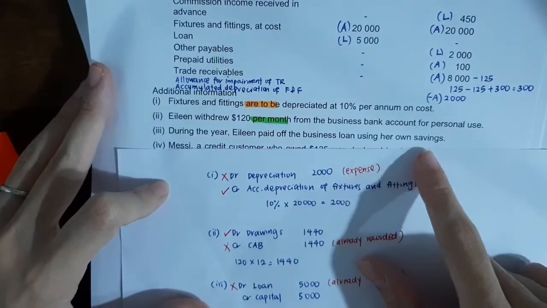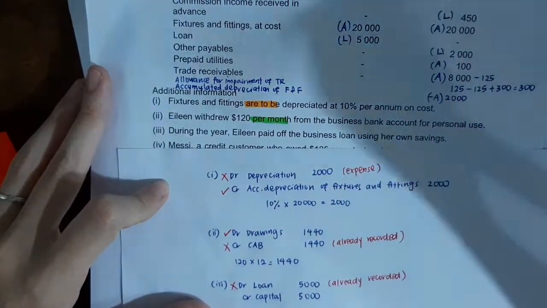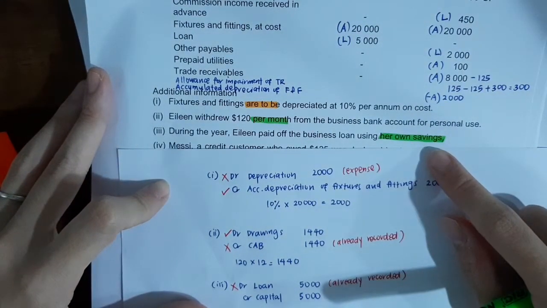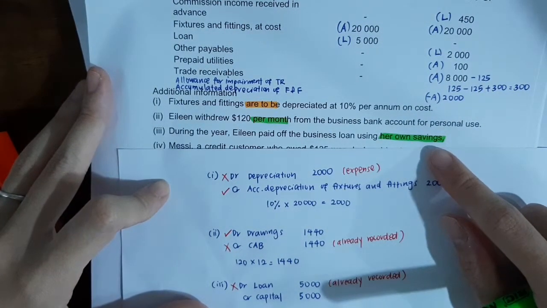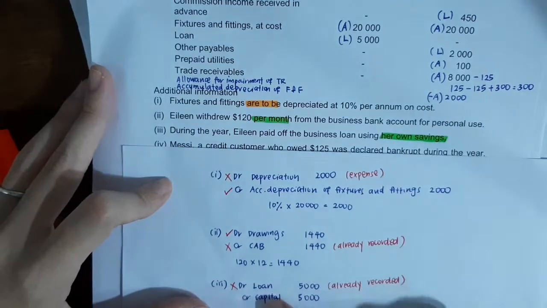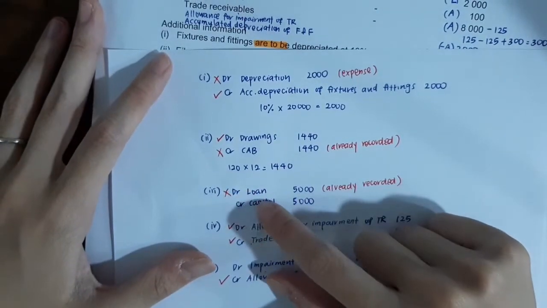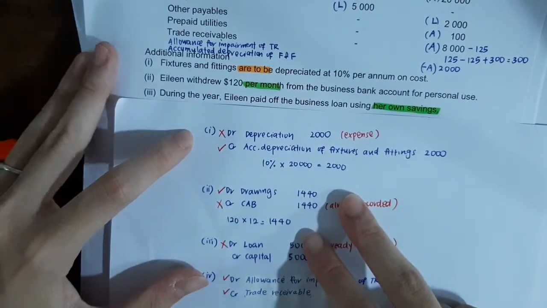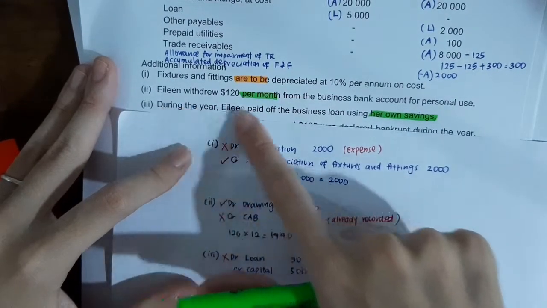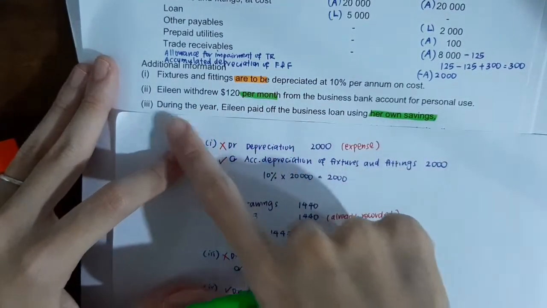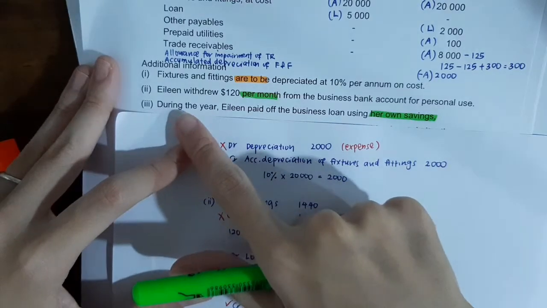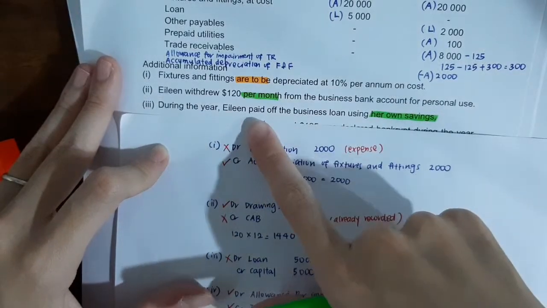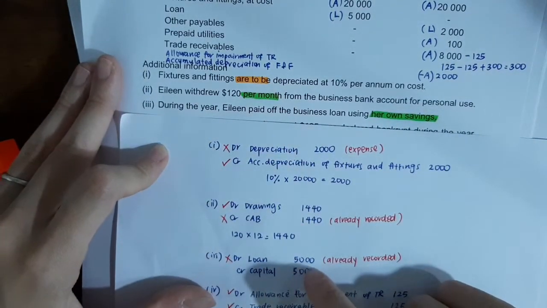And because we are using her own savings, this is actually capital. She contributed her own savings to pay the business loan. Therefore, our journal entry is debit loan, credit capital. But like what I mentioned earlier and similar to part 2, they did not mention anything about whether this transaction was recorded, so we assume that this transaction has been recorded in the transaction above.